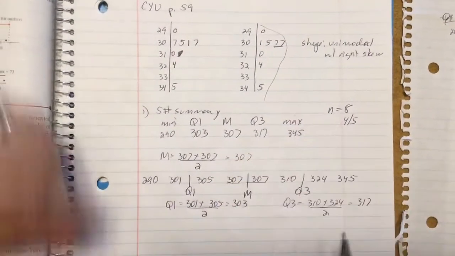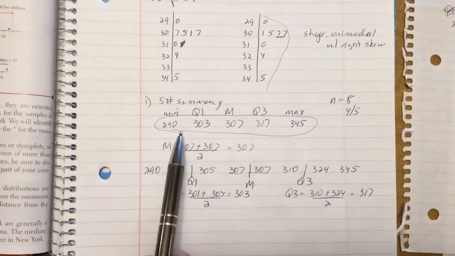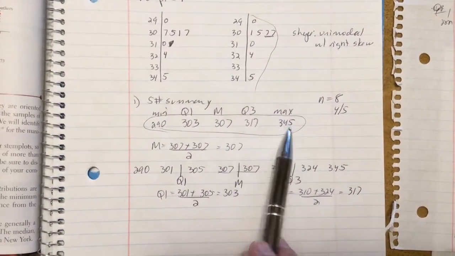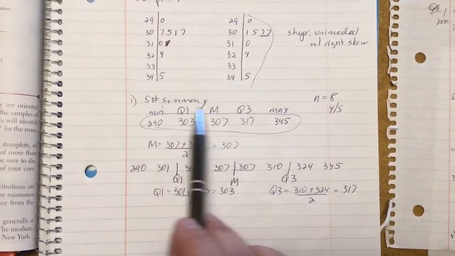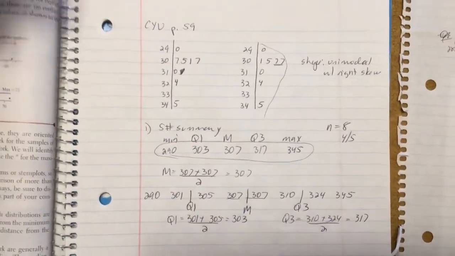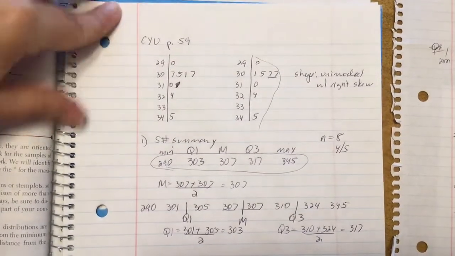Okay, so there's my 5-number summary. This is all you really need to put for a 5-number summary. It has to go in this order: min, Q1, median, Q3, and max. You don't have to put these labels. I just will tend to do that just to label stuff, but this is your 5-number summary, okay? So that's number 1. Number 2, calculate the interquartile range.